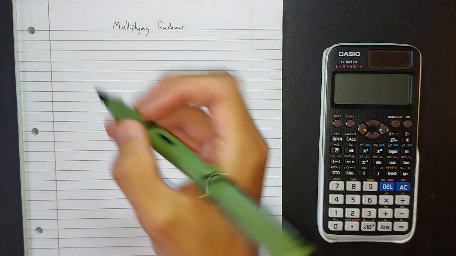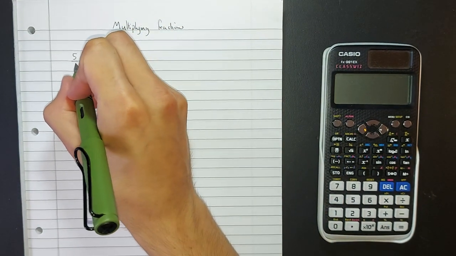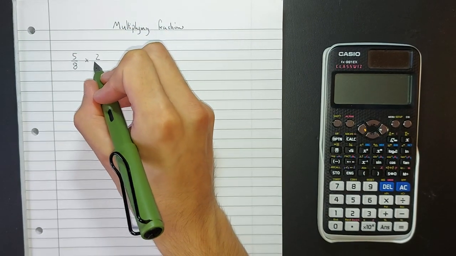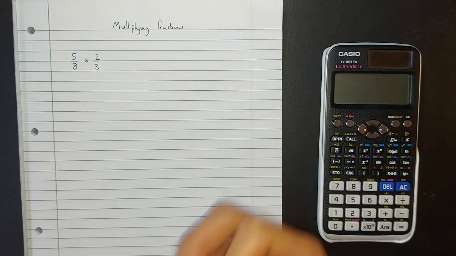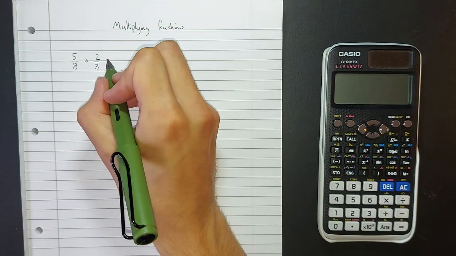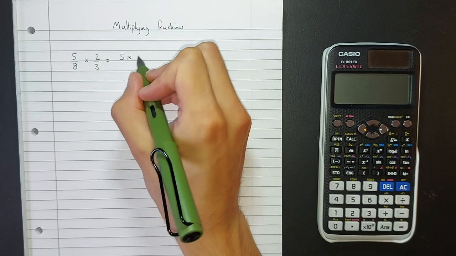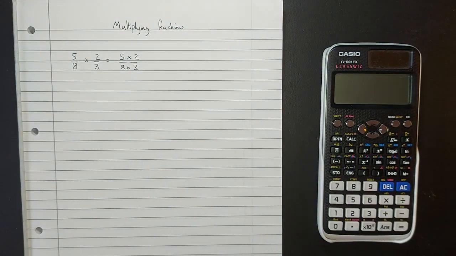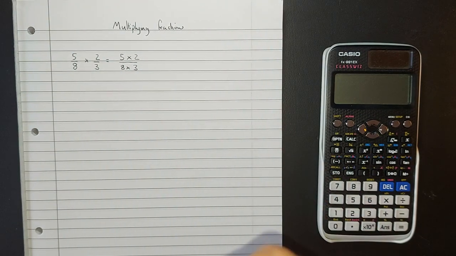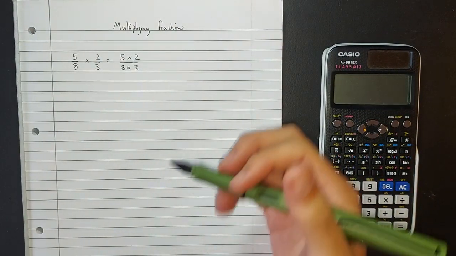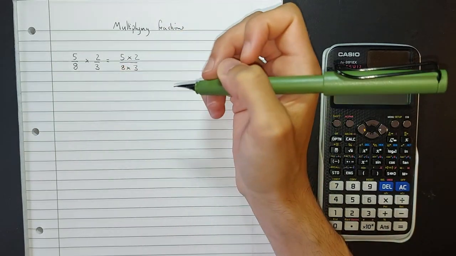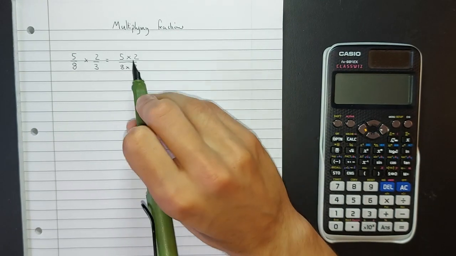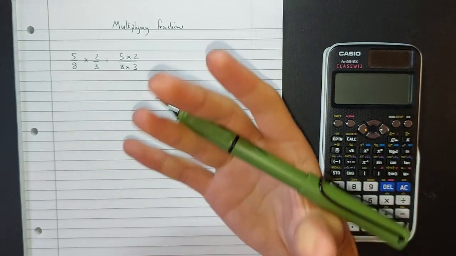Okay, so the first question we're going to look at is 5/8 times 2/3. Now as usual, I'm going to write this out as we did before. So we've got 5 times 2 over 8 times 3. So we want to look for any numbers on the top and bottom that share a factor. Do any of the bottom numbers share a factor with 5? No. Do any of the bottom numbers share a factor with 2? Well, 2 and 8 both have a factor of 2.